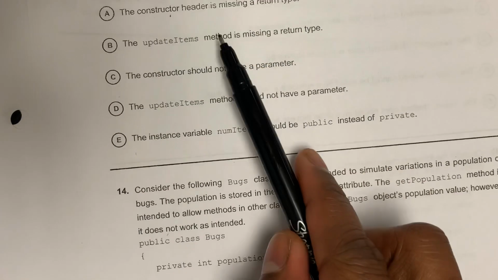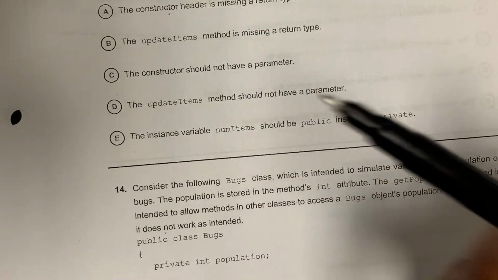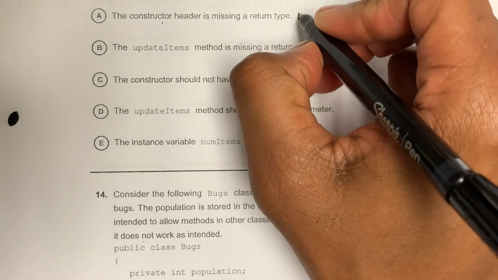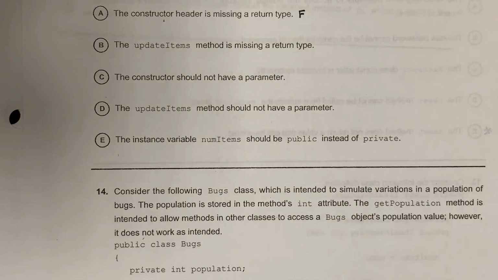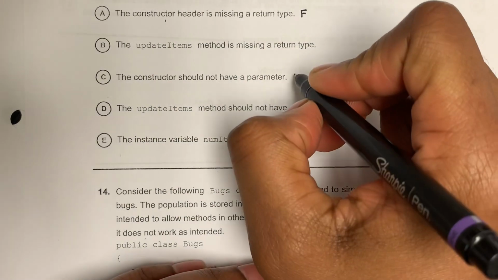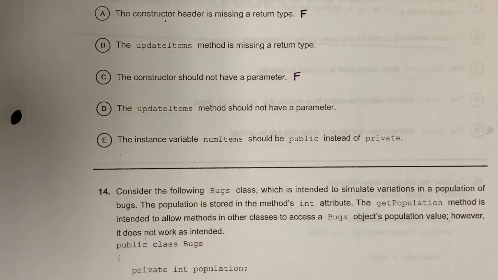So our options are: A, the constructor is missing a return type. This is false because constructors just don't have return types. So by default, a constructor is just public something. B, the updateItems method is missing a return type. C, the constructor should not have a parameter. That's also not true. A constructor can have a parameter, so this is going to be false.